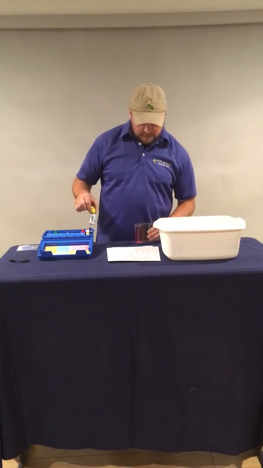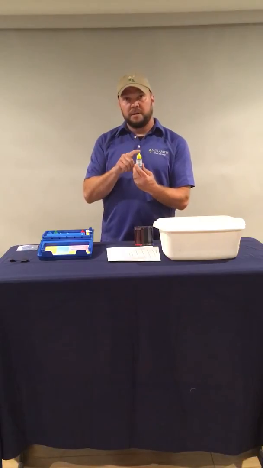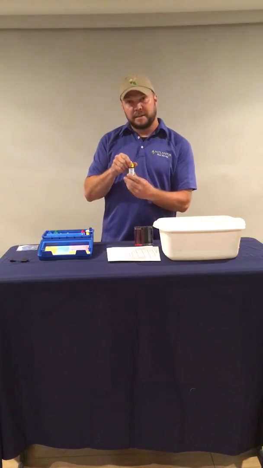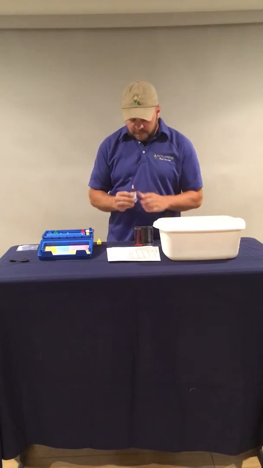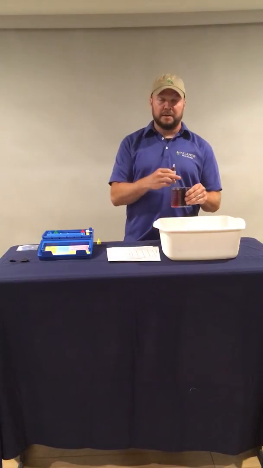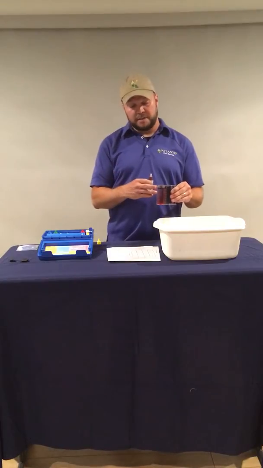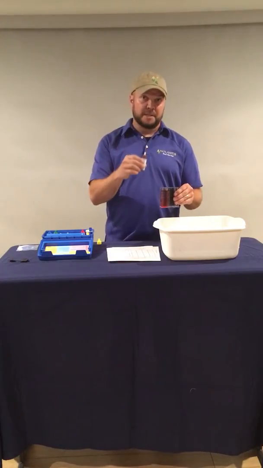The next thing that we're going to do is put in our drops of R871. And at this point, what we're looking to do is change the sample from pink to clear. That's the indication of how much chlorine is in this water. And we're going to count our drops as we put them in.